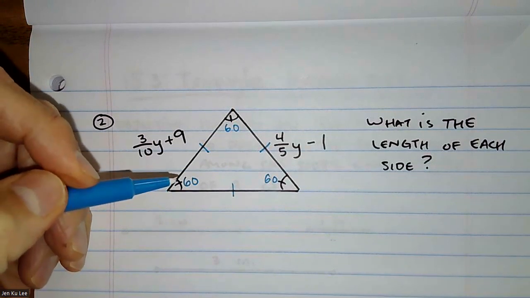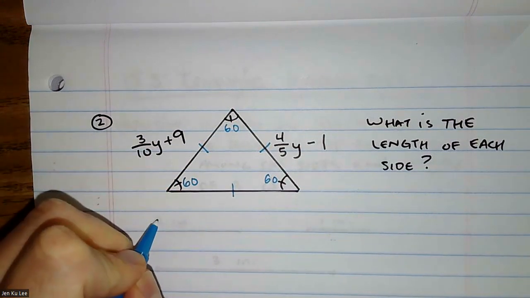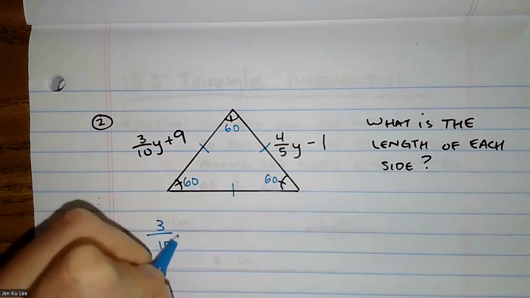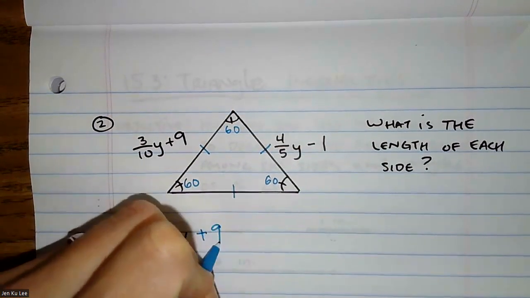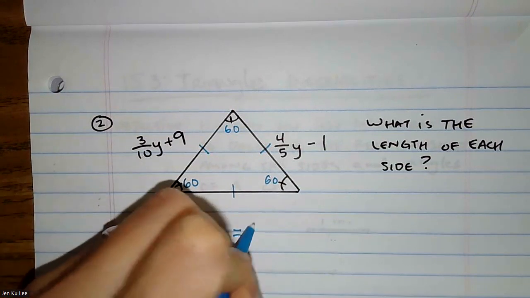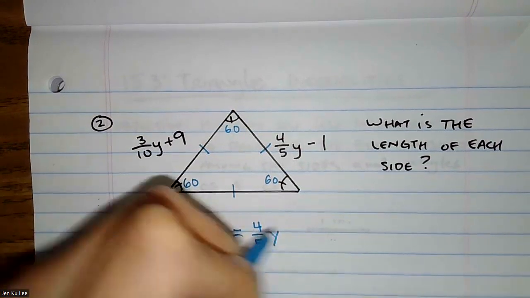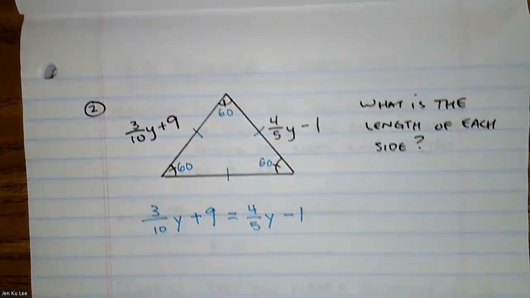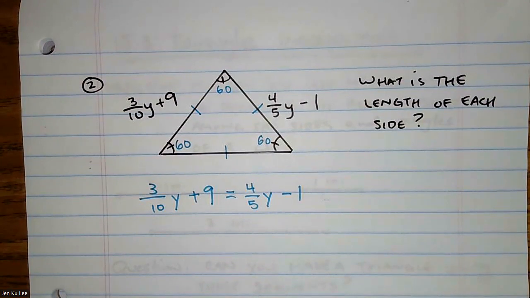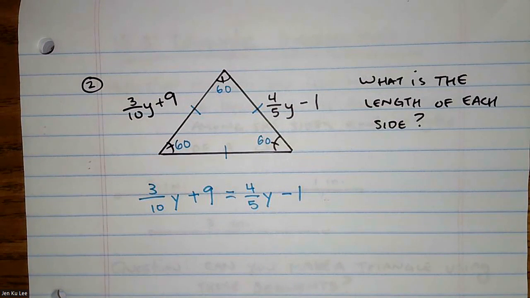So what is the length of each side? Well, if they're equal to each other, then 3/10y plus 9 equals 4/5y minus 1, right? I do not want to deal with fractions, okay?